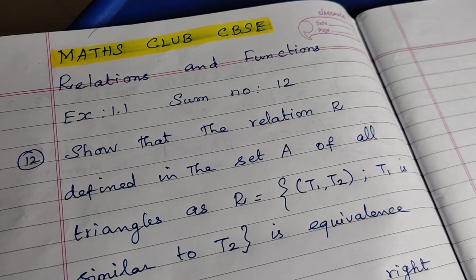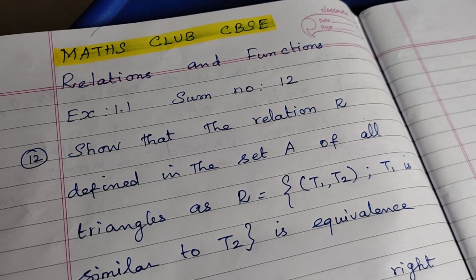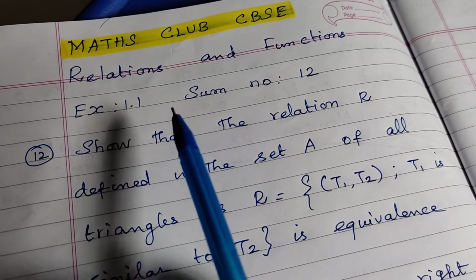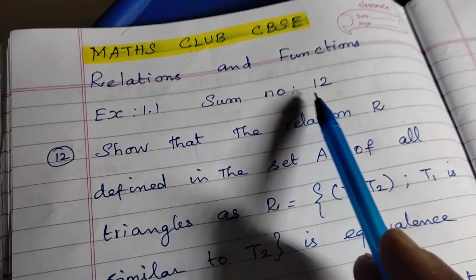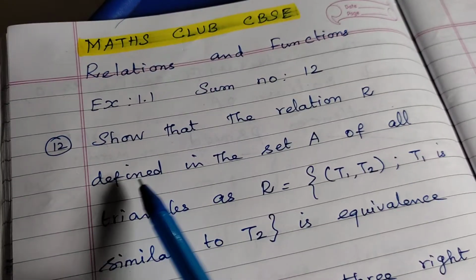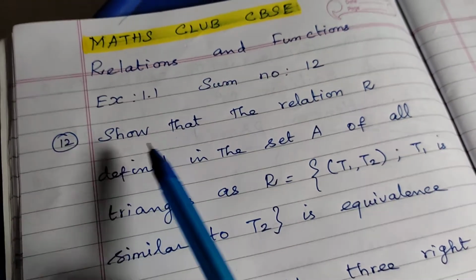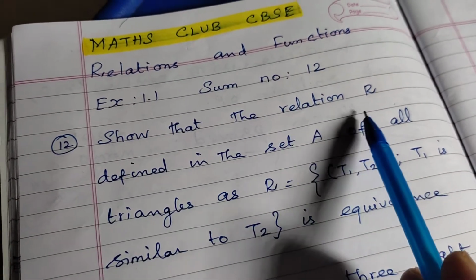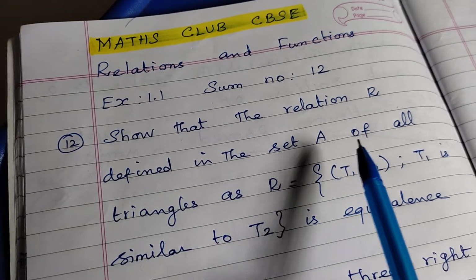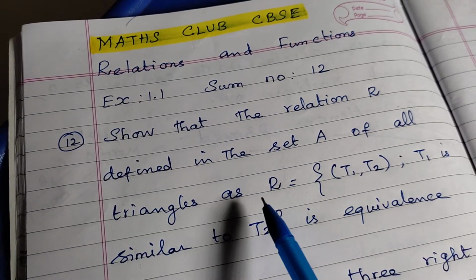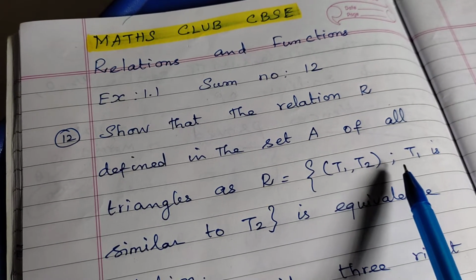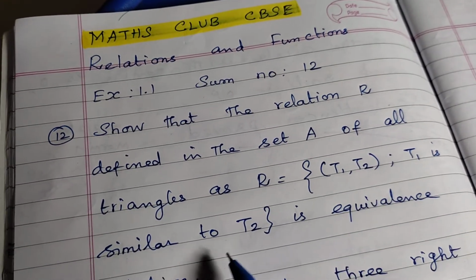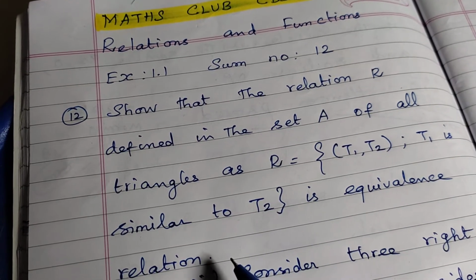In this video, we are going to discuss the first chapter, Relations and Functions, exercise 1.1, sum number 12. The sum is: show that the relation R defined in the set A of all triangles as R equals the set of all (T1, T2) such that T1 is similar to T2 is an equivalence relation.